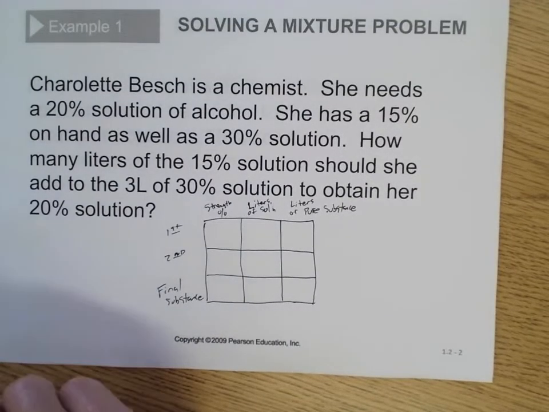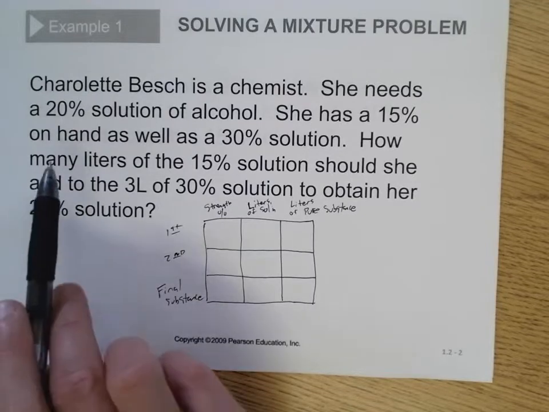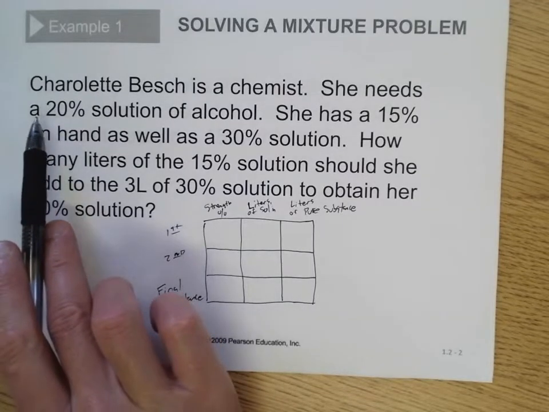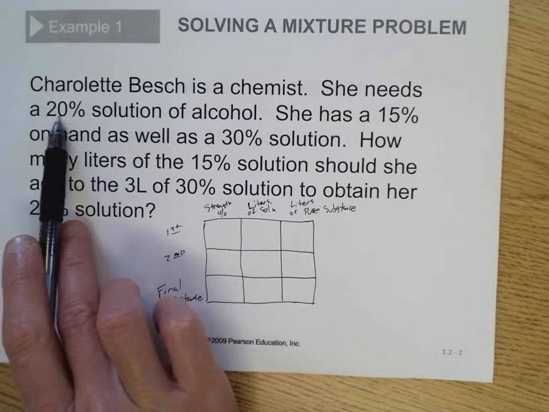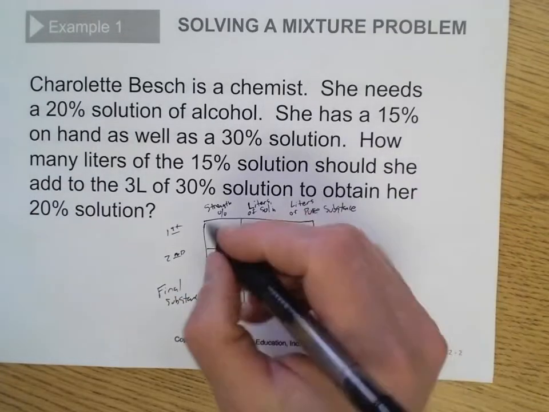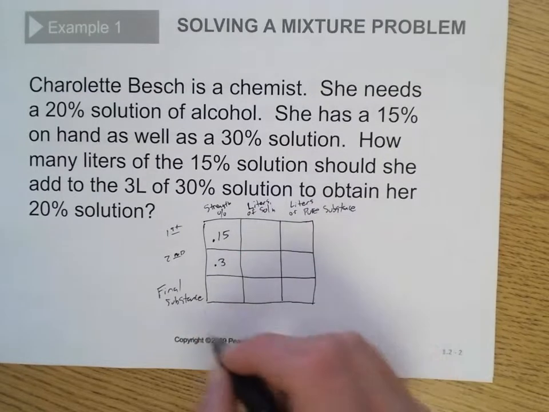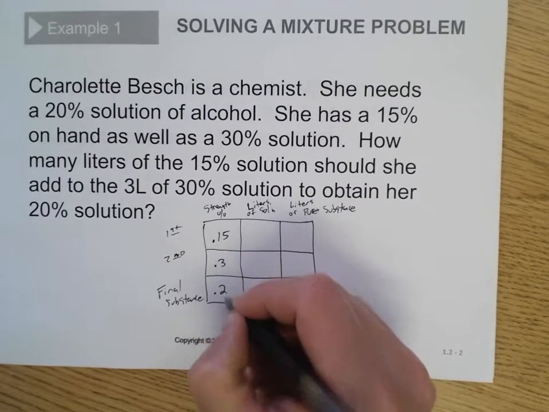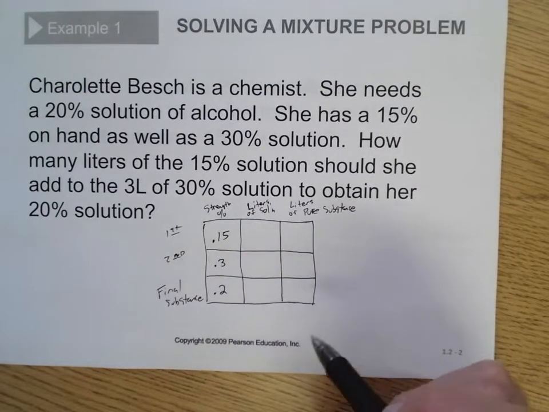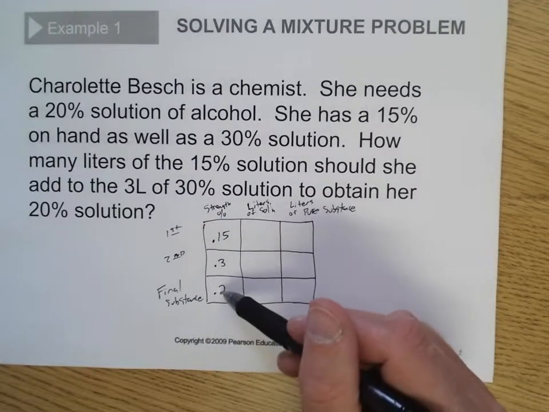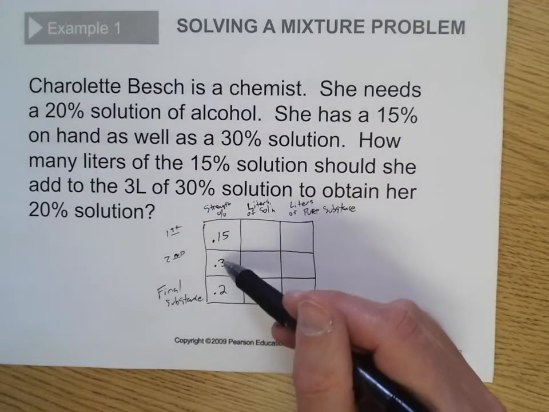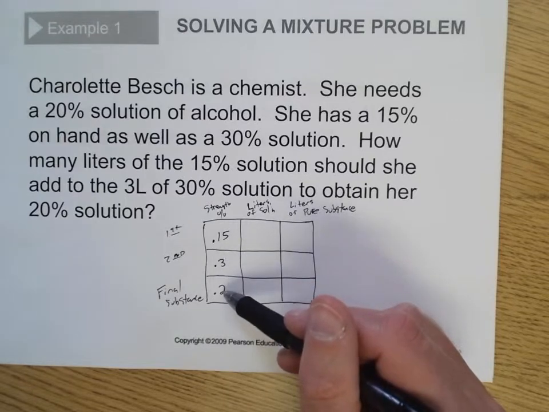Okay, so anyway, as we approach this problem, we're trying to end with a 20% solution by mixing a 15 and a 30%. So I have a 15%, a 30%, and again, my final substance is going to be 20%. Just kind of common sense here. This number right here has to be between the first two.